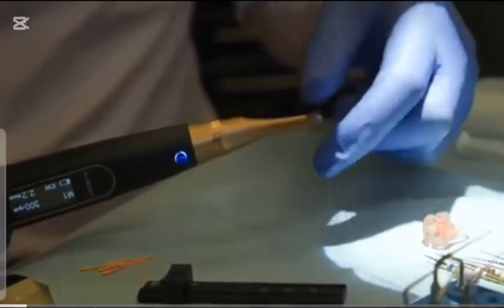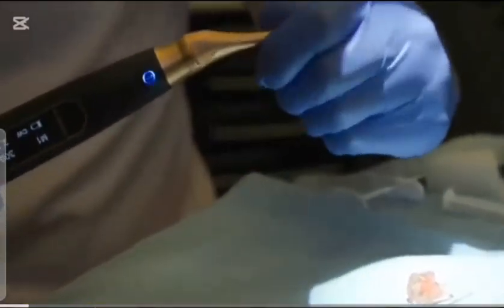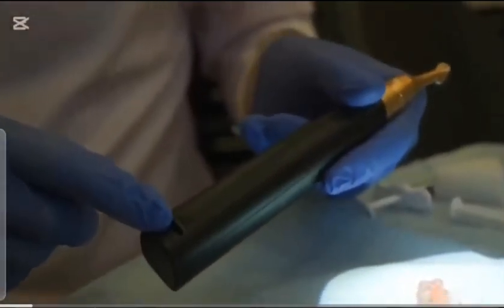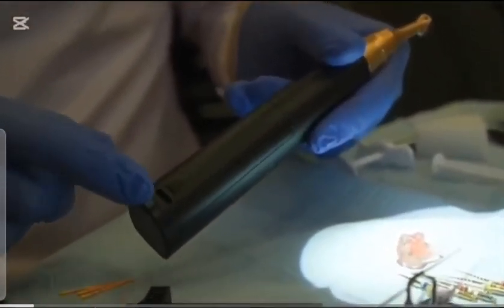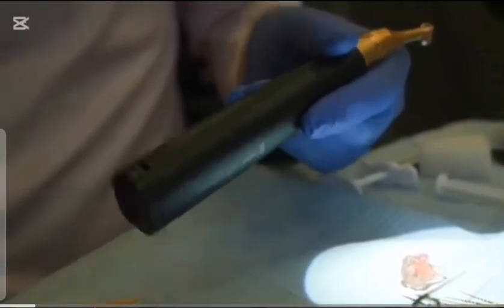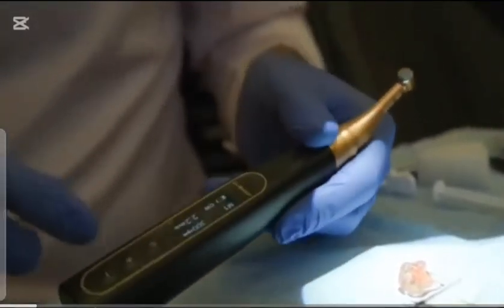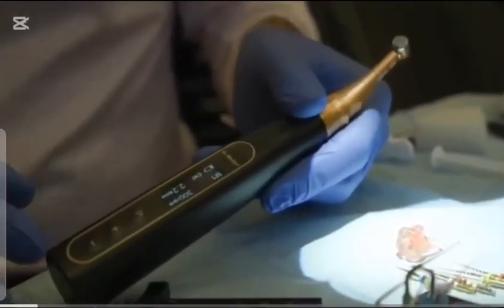So if you've got a patient where it's difficult to access, you're able to kind of get that into the difficult to reach areas. I like the way that the head rotates right around 360 degrees, which again is really useful. It's got an integrated apex locator. So your apex locator will attach in here and the hook goes onto the patient's mouth. And then you've got full control over the settings.